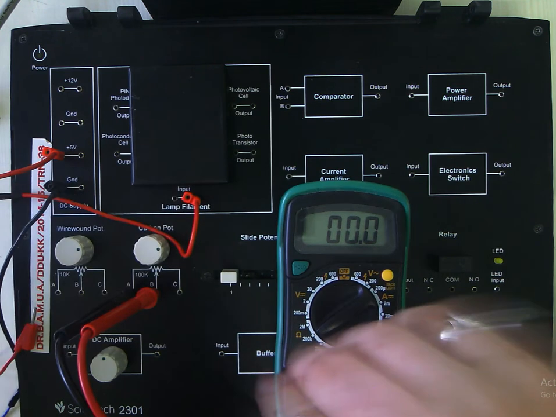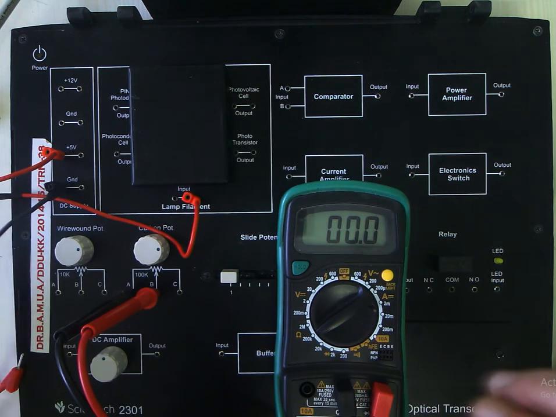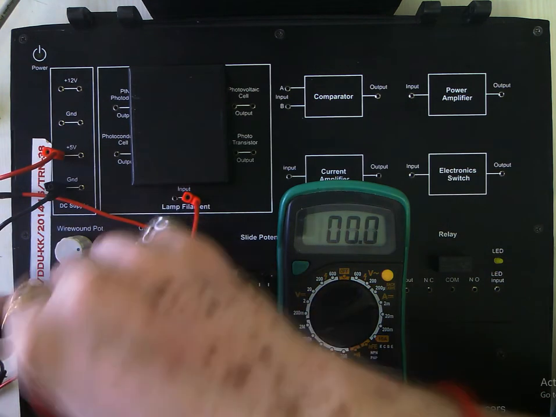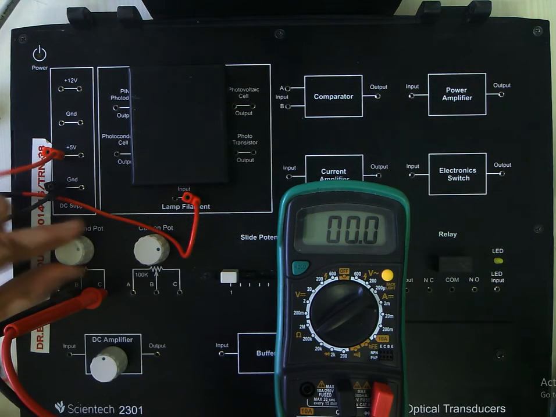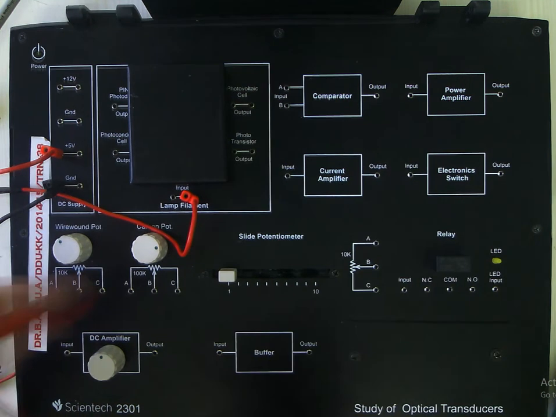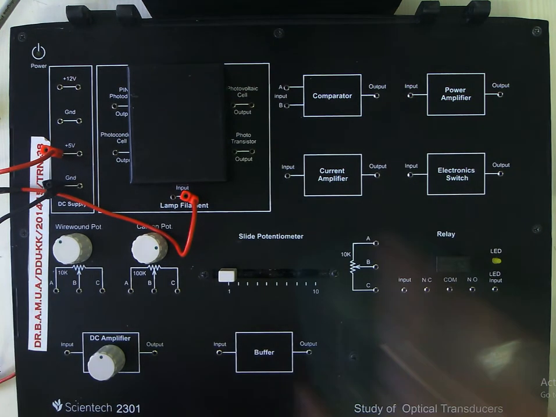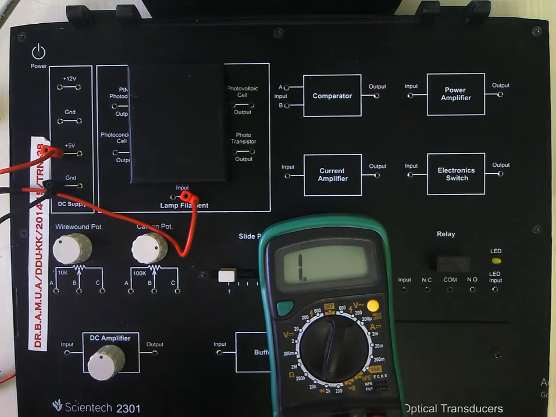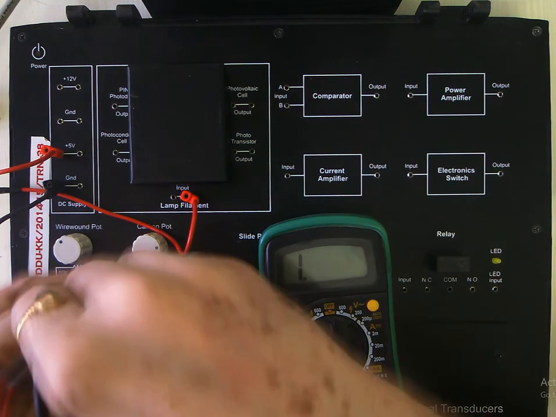I think there is some problem with this resistance, so I'll be using that maybe. Yeah, okay, it might so happen that this meter has got some problem with its resistance range, so we're using another meter because both the potentiometers cannot be bad in shape.